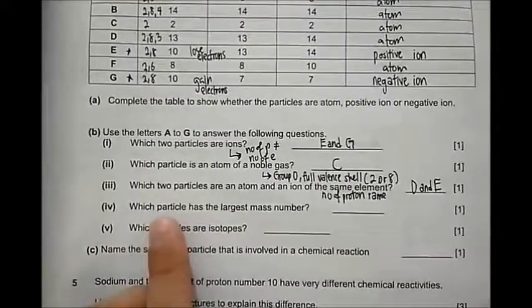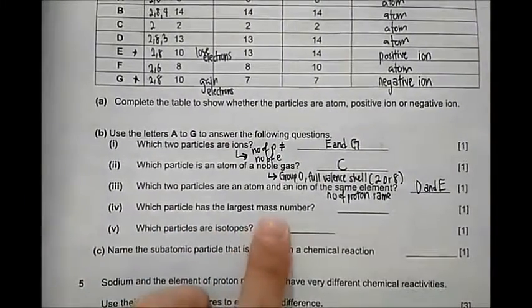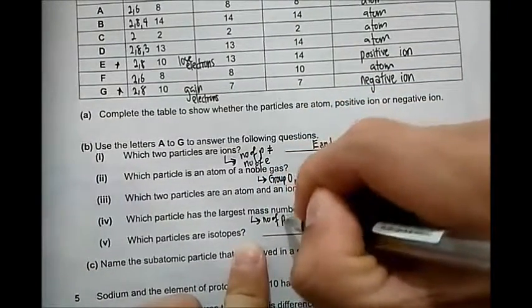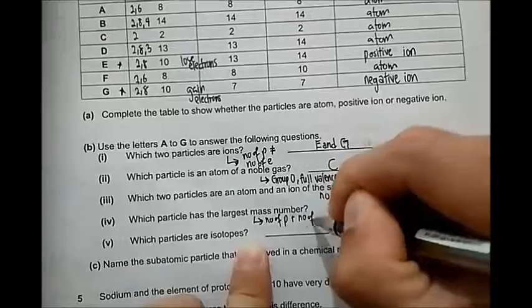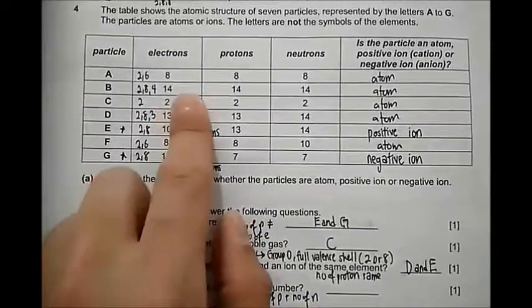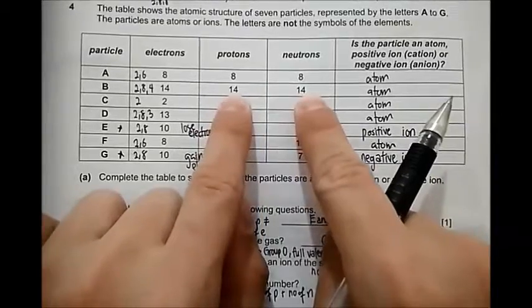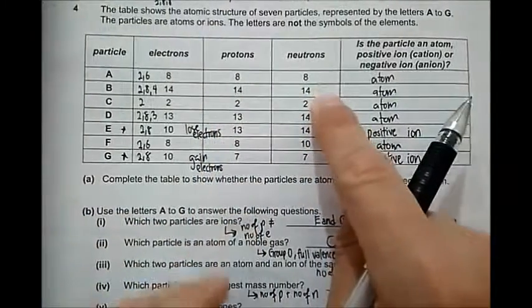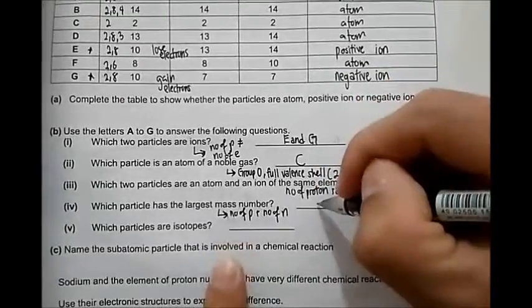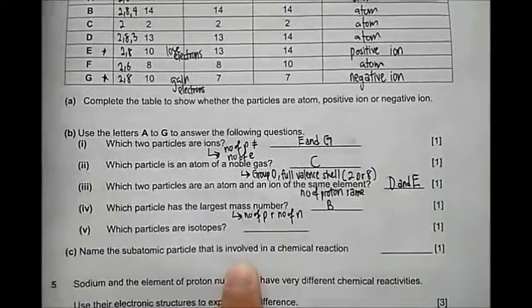Part 4. Which particle has the largest mass number? Mass number is the number of protons plus the number of neutrons. So a little bit of maths down here, but we would realize that 14 plus 14 gives me 28. That would be the largest mass number, implying that it is particle B.